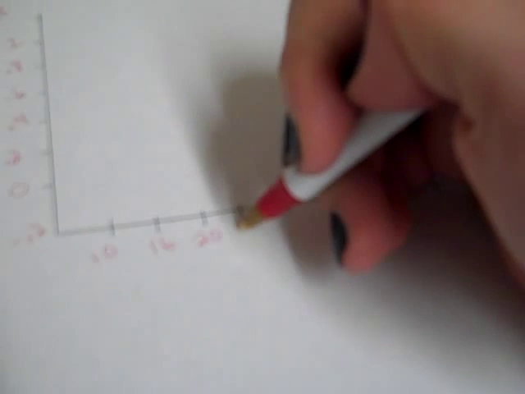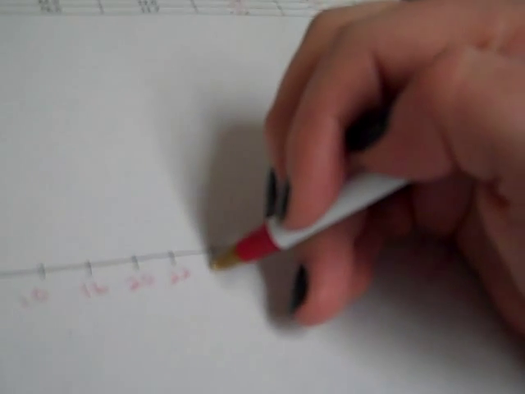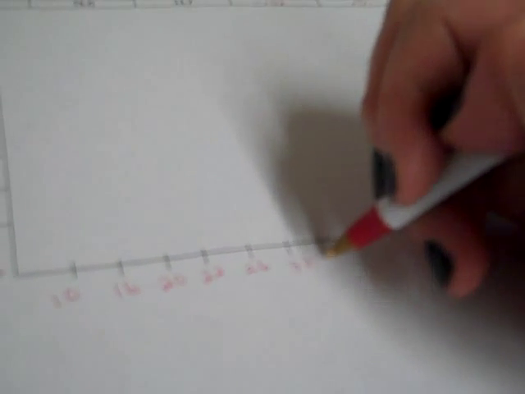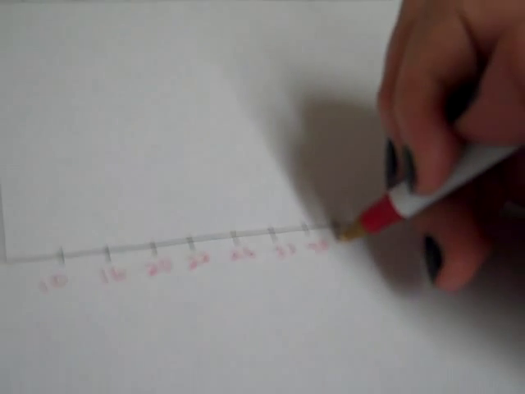So 10, 16, 20, 22, 26. I know for some people it's going to drive them nuts because it doesn't go up by specific increments, and if you're one of those people, go ahead and make it go up by specific increments if you need to do that.